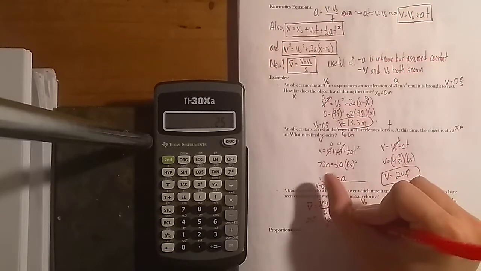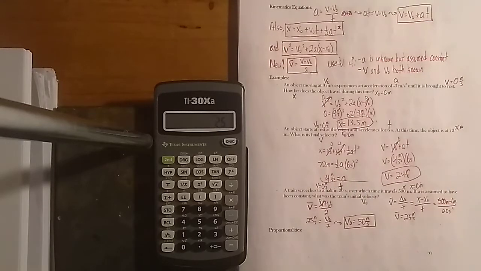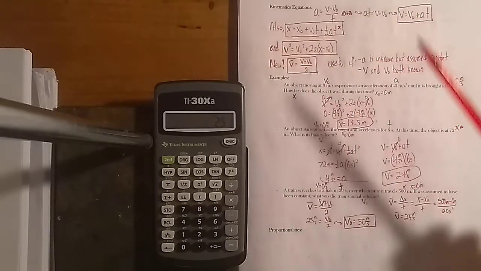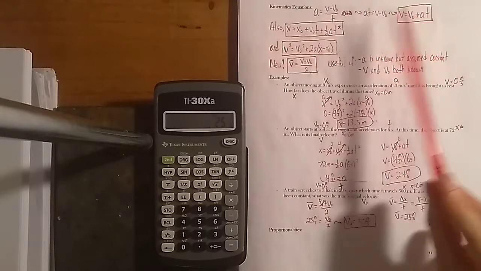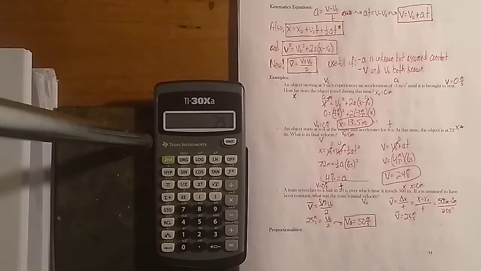Now, I'm not quite sure, but I think this question might have been just about impossible to do if we didn't have this equation right here. It would be very, very difficult, possibly impossible, if we just tried to use these 3. It wouldn't have worked, so we did need that other equation. So even though it's not on the reference tables, you should become familiar with that equation.